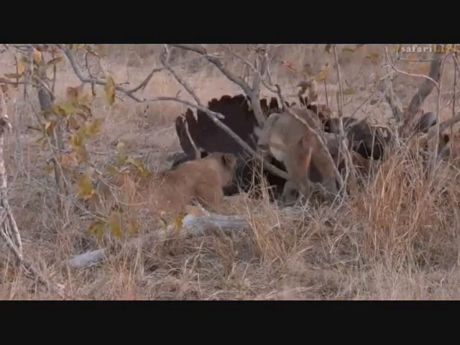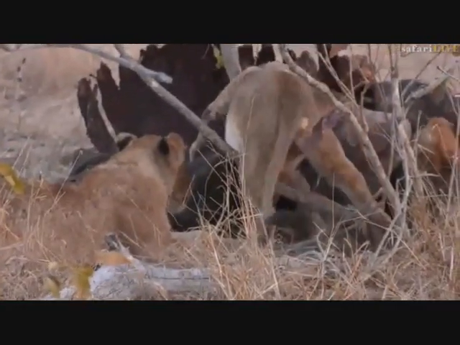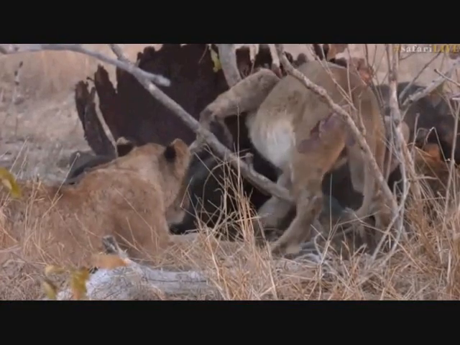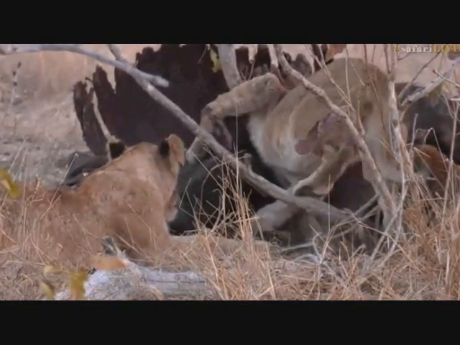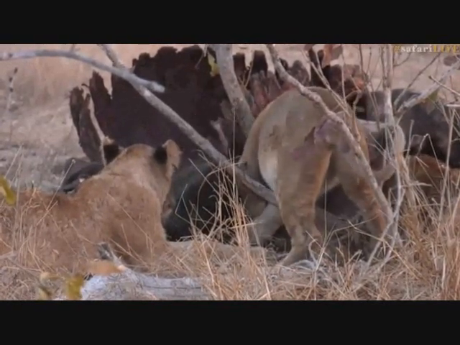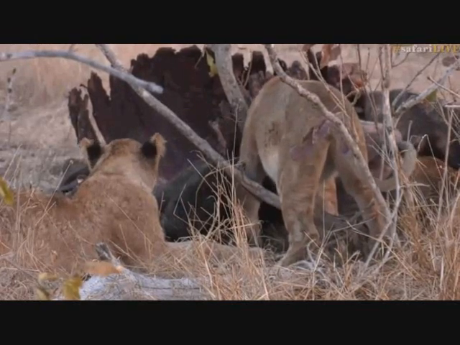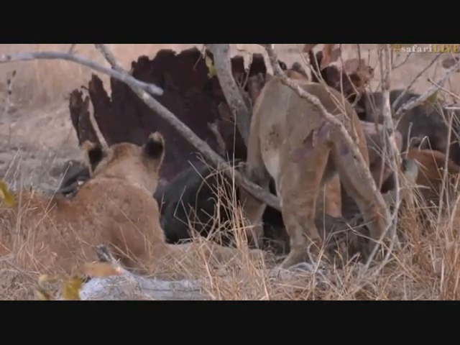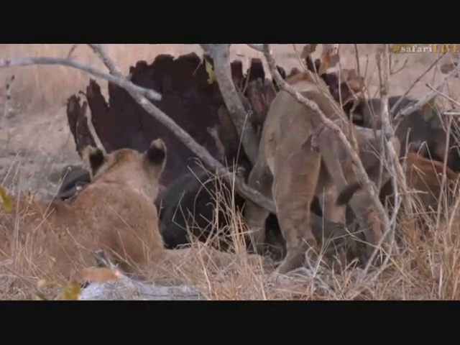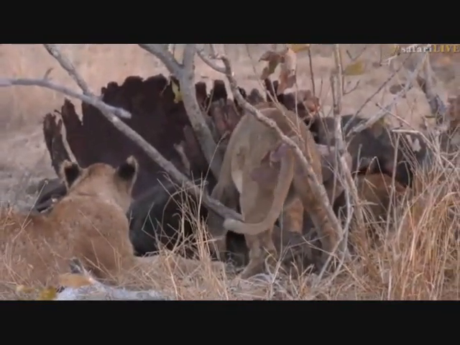Apparently there's a piece of really good meat in there. Now, I was asked yesterday if I've ever known a cub to get stuck in a carcass, and I said, well, I've not heard of it. And then someone did post a video of a cub who did get its head stuck.